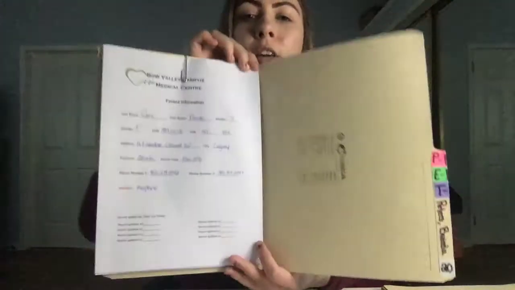So this is what the left side of our patient chart looks like. Here you can see everything's secure. It's not going to fall out, and if it does, it is labeled, and we know exactly where to put it back. Right, and next we'll want to work on the right side of the patient chart.